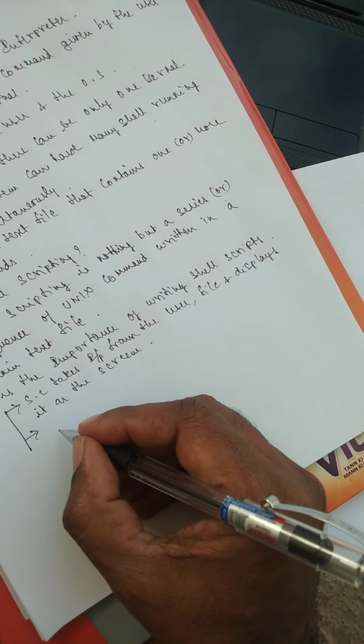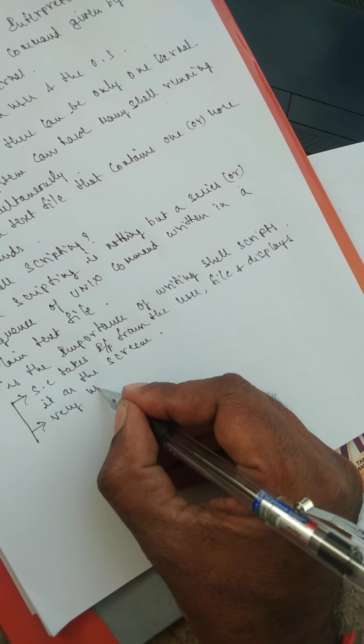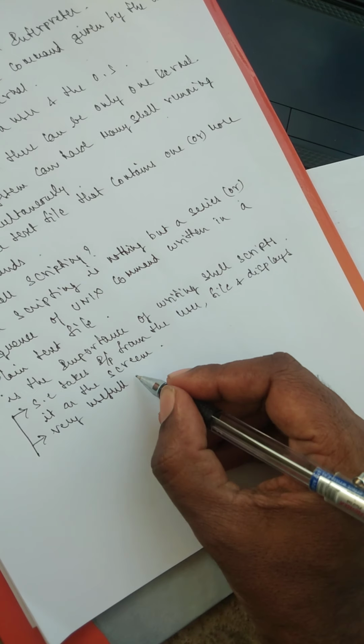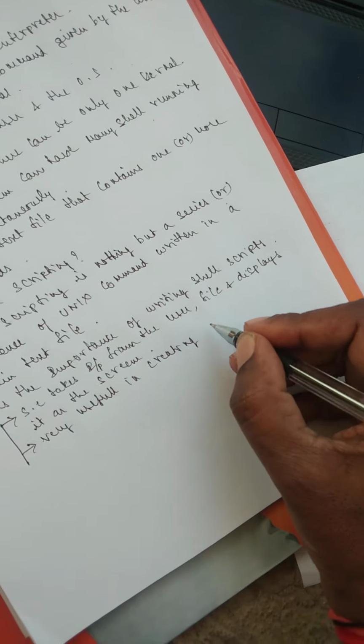The second importance is, it's very useful in creating your own commands.